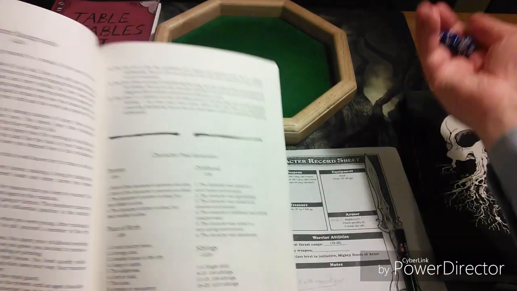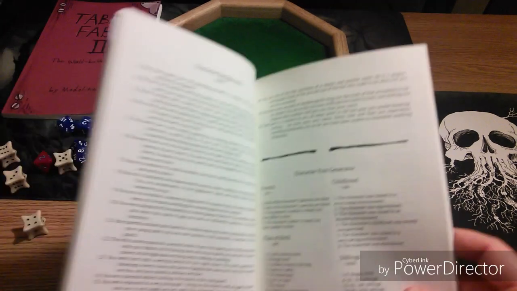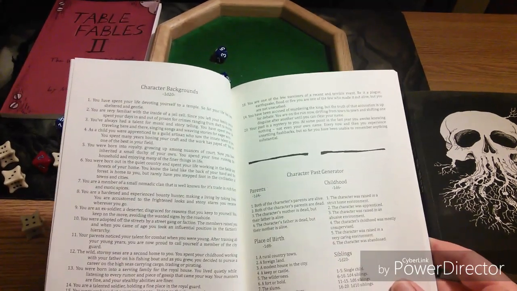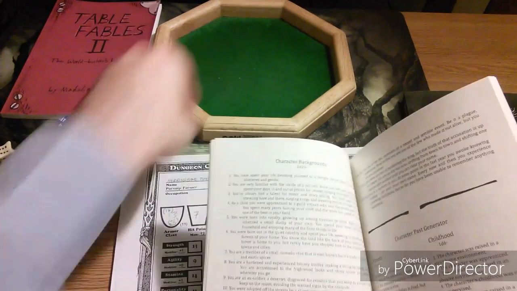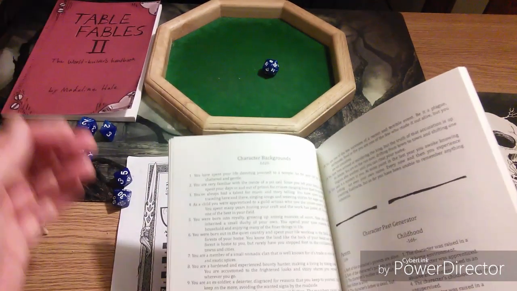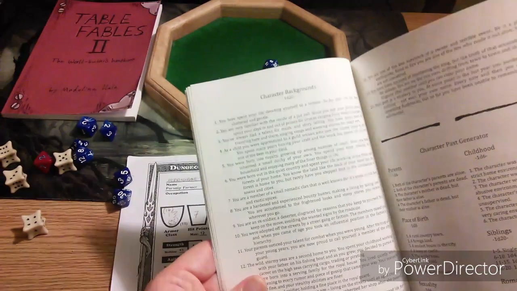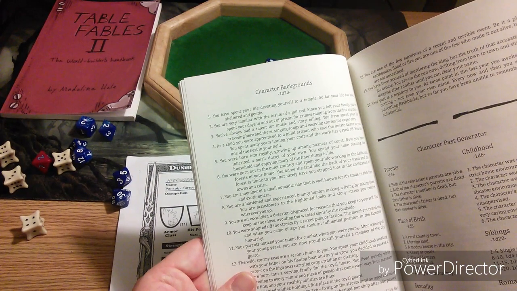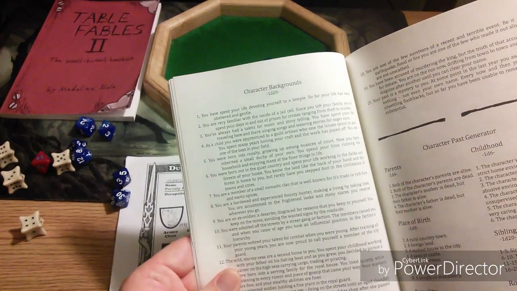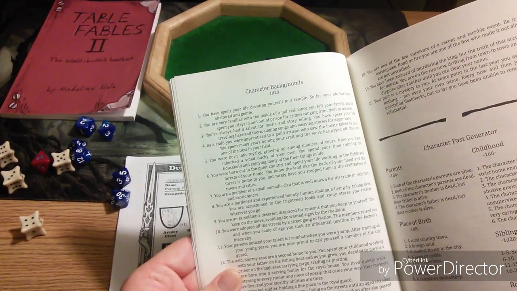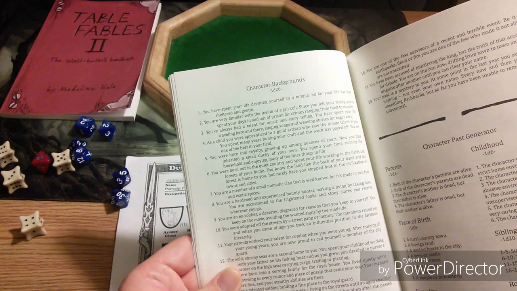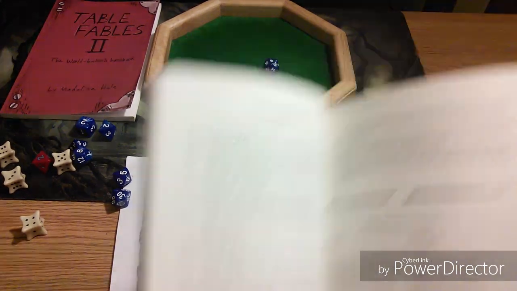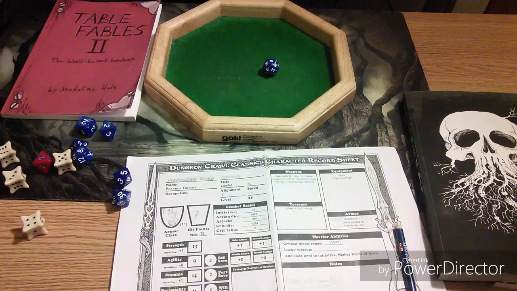And we could roll for a character background. So 95. Oops, excuse me, it's a d20. I do apologise. It's been that kind of day. 8. You are a hardened and experienced bounty hunter making a living by taking lives. You are accustomed to the frightened looks and stony stares you receive wherever you go. Well, that's kind of appropriate for my fighter here.